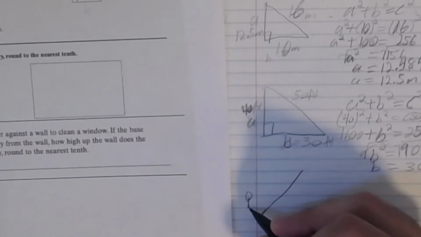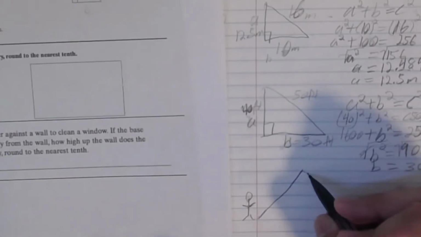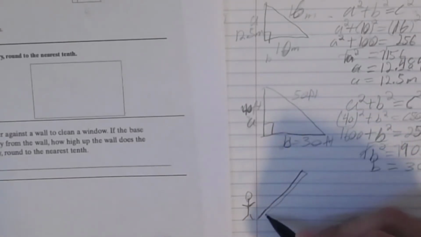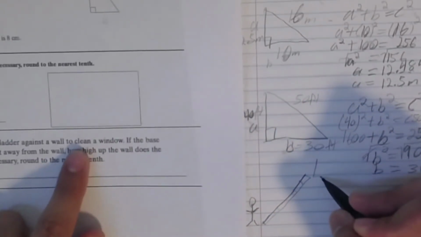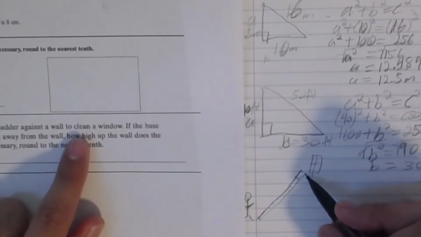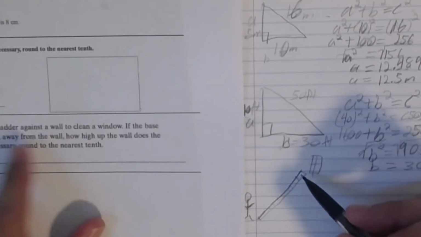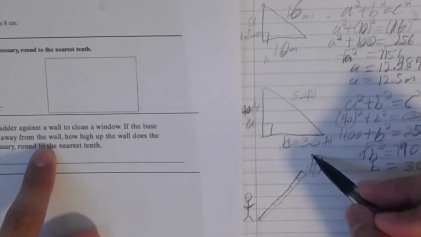This is a ladder that you're trying to lean against a window. There's a window right here. Well, the window's on a wall.